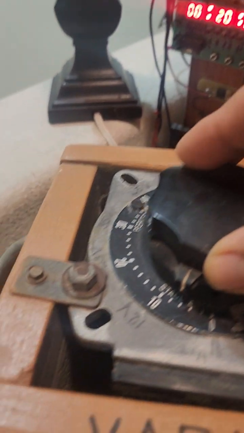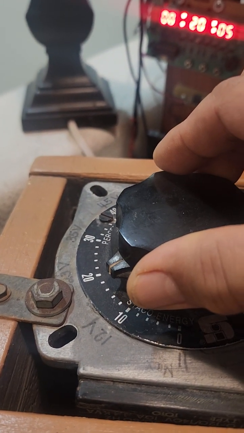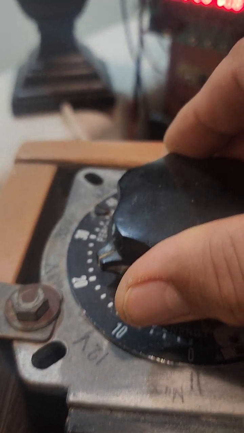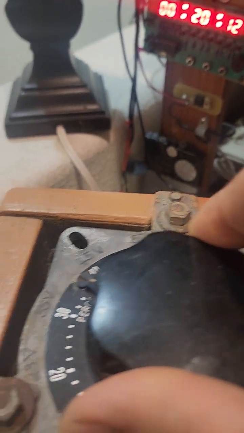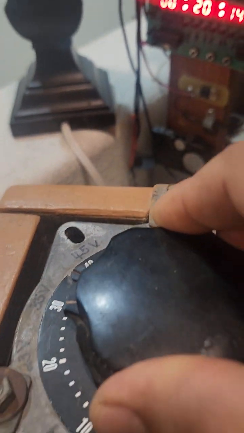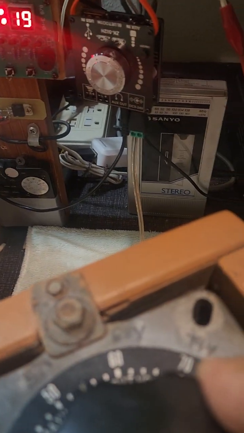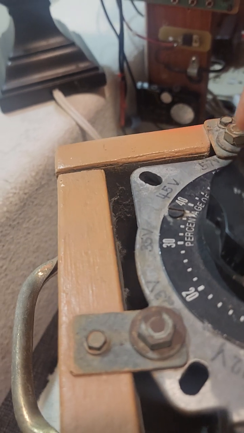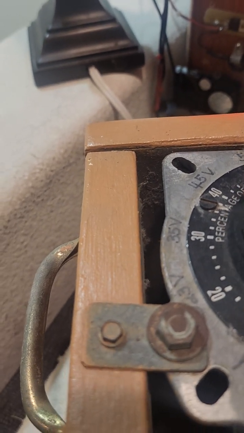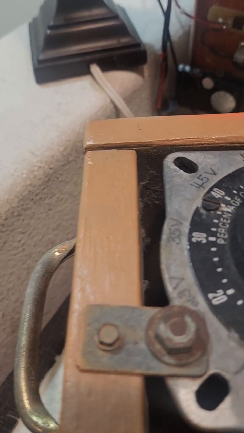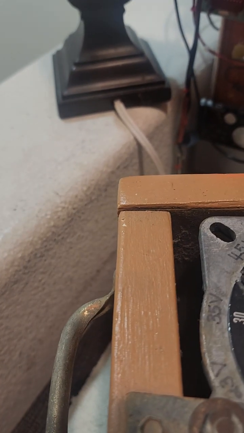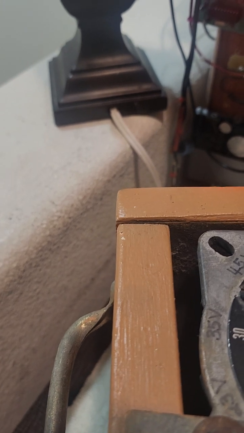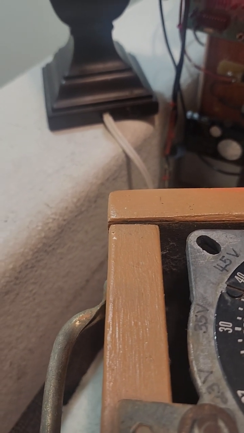As I rotate this clockwise, it increases the voltage: now at 30, 40, 50, 60. The last one here is the maximum voltage, and the marking says 100 volts. It's supposed to be 120.